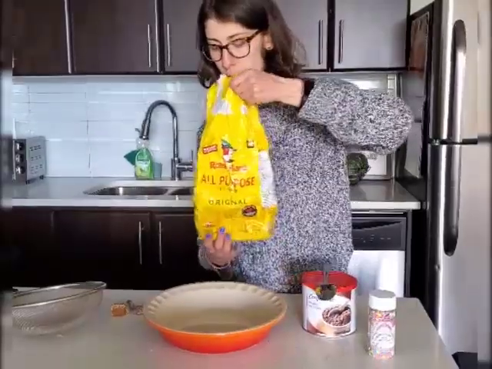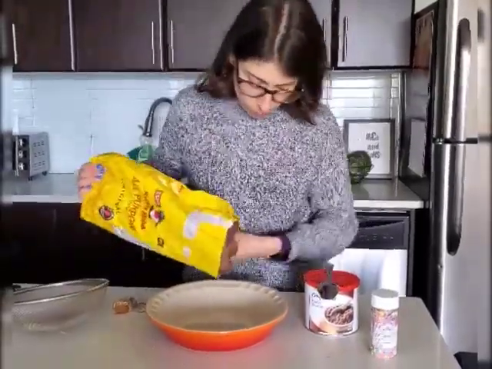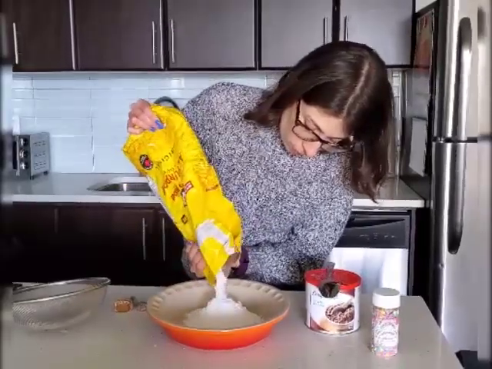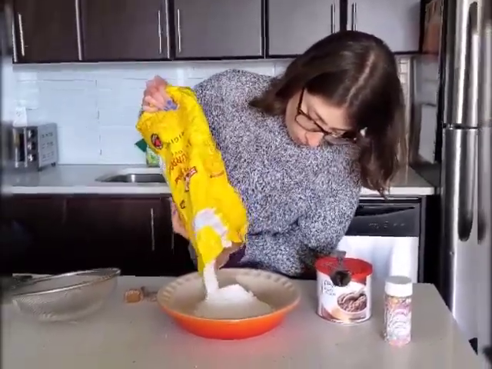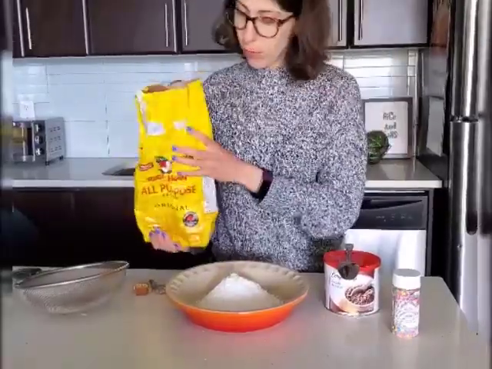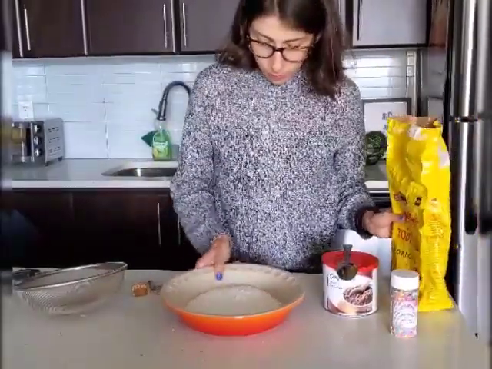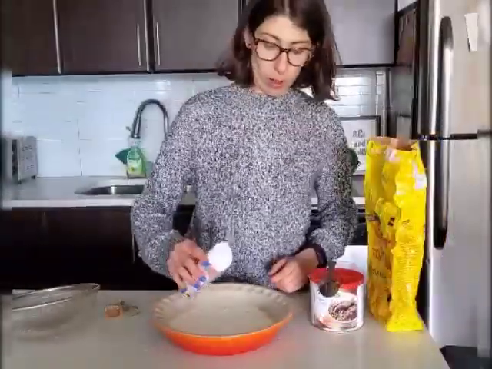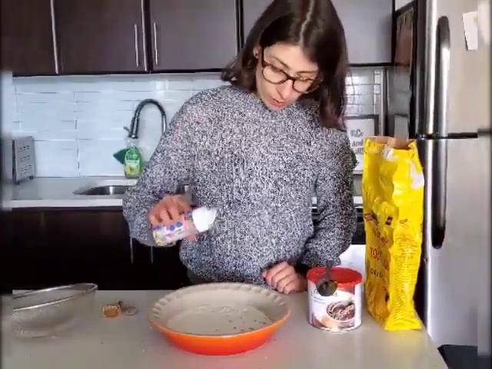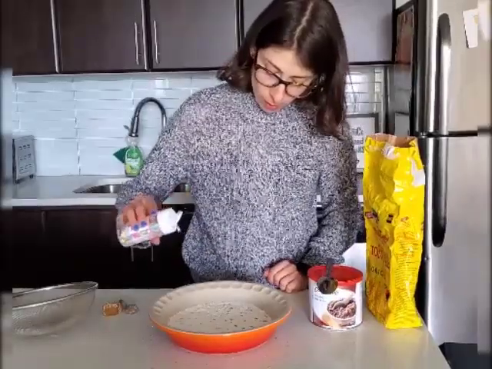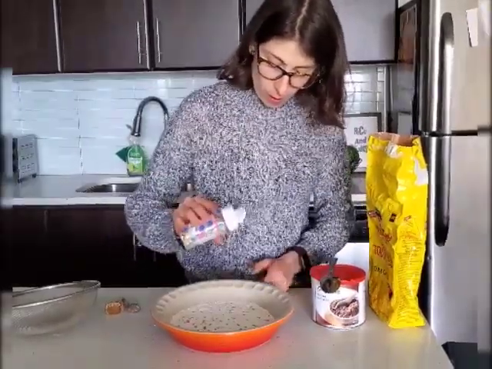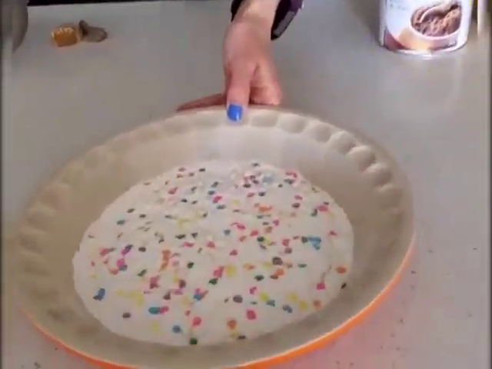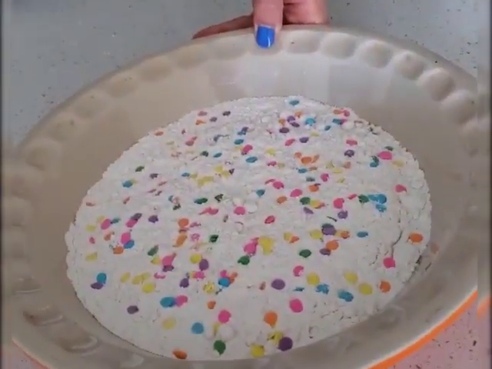We're going to start by making the bottom layer of our moon surface by pouring an even layer of flour about an inch thick in our pan. You can then shake the pan to ensure that the surface is even. Next, we're going to put an even layer of sprinkles on top of the flour. It doesn't have to be too thick, but just some good even coverage.